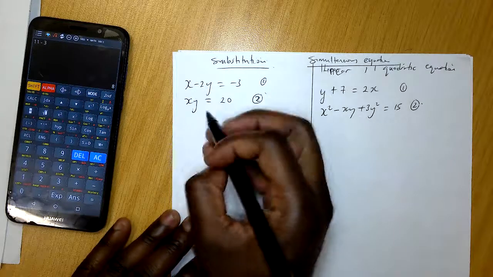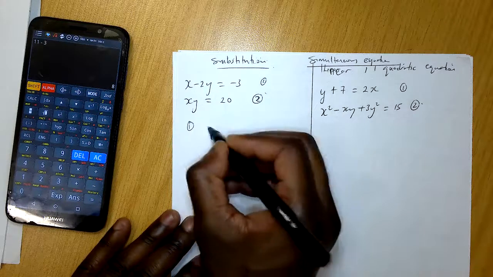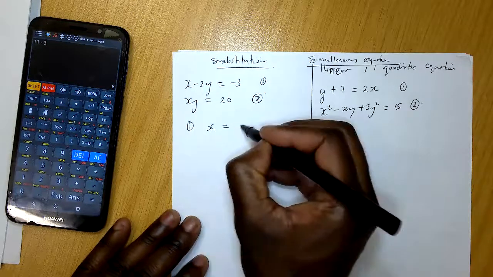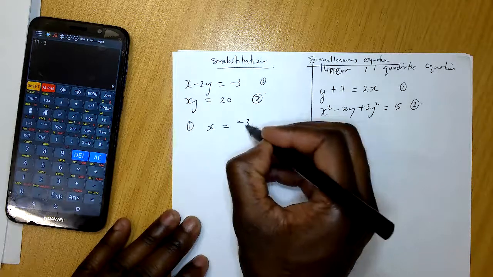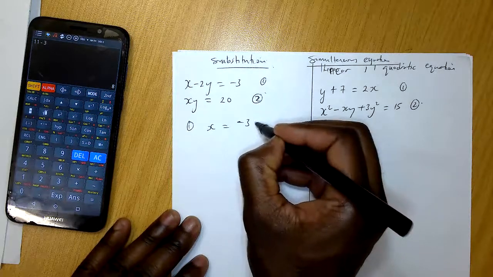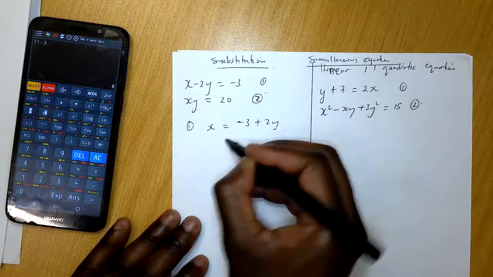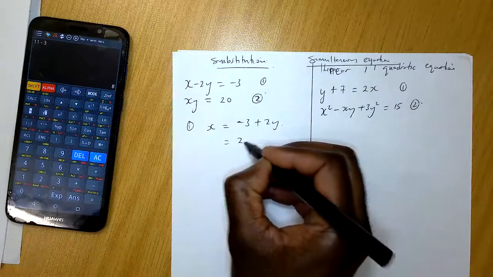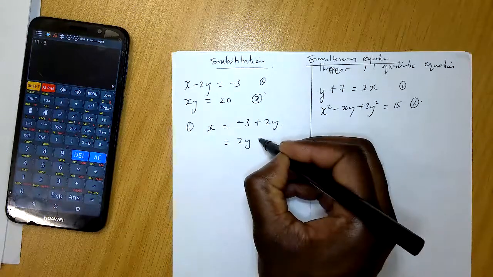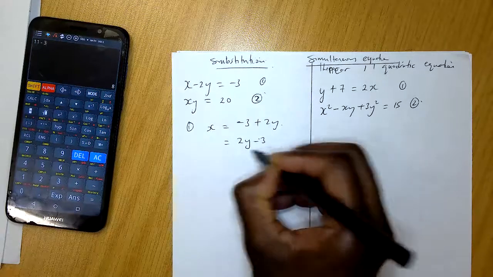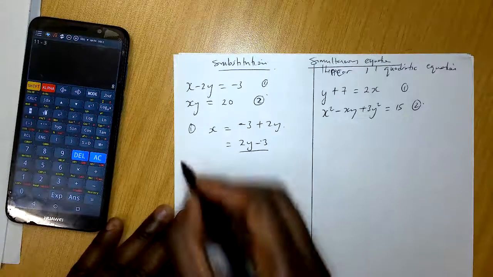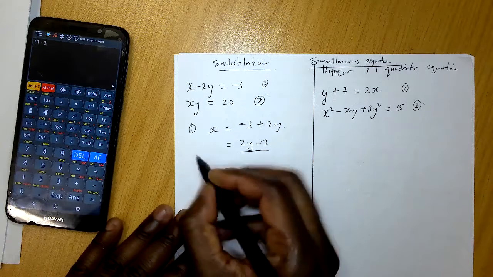In this case, in equation 1, x is equal to negative 3 plus 2y, which is 2y minus 3. That's what we have there, in equation 1.